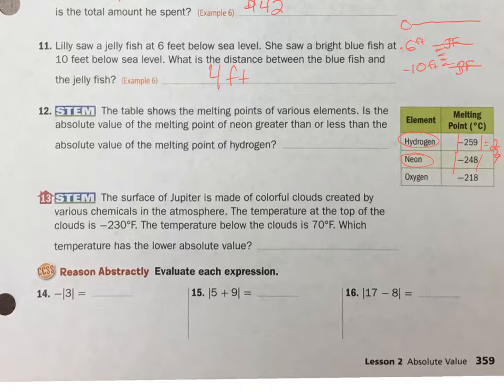The absolute value of negative 248 is 248. So, is the absolute value of the melting point of neon greater or less than hydrogen? It is less than. Okay? Because 248 is less than 259. So we're going to say less than.